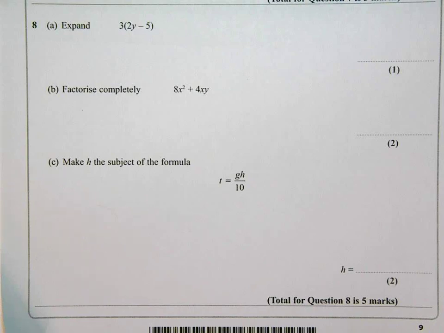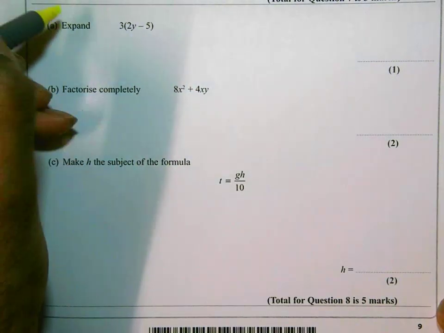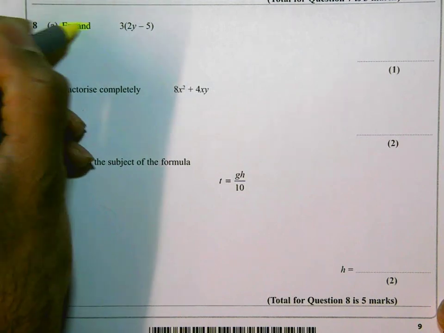Okay, this is question 8 on the higher non-calculator paper. This question was also on the foundation paper, so should be pretty straightforward. If we just look at the wording of the question, the first part says to expand. That basically means they want you to multiply out this pair of brackets.